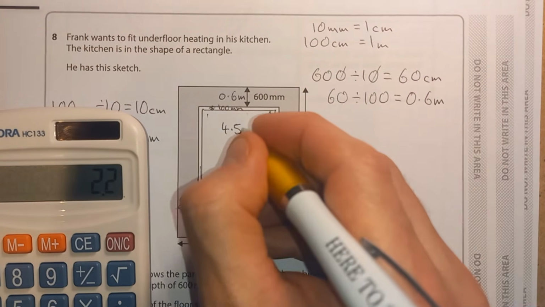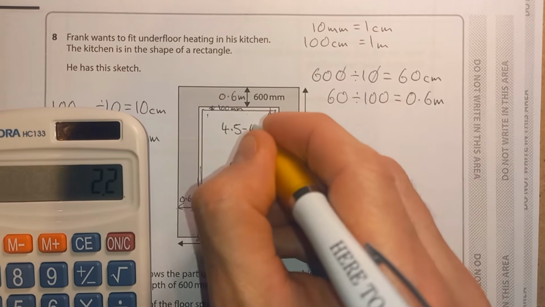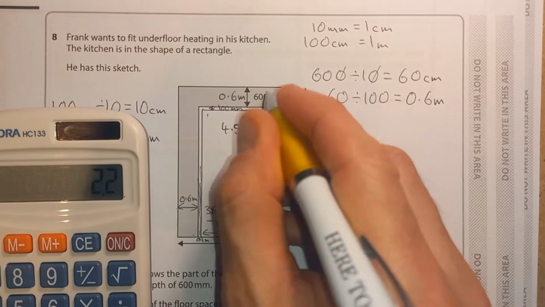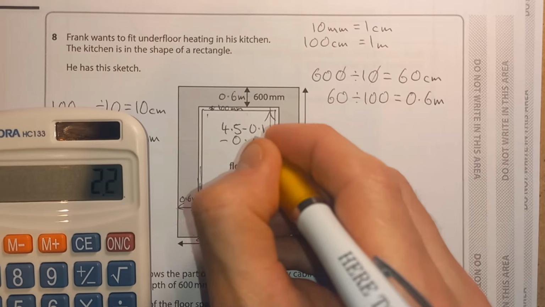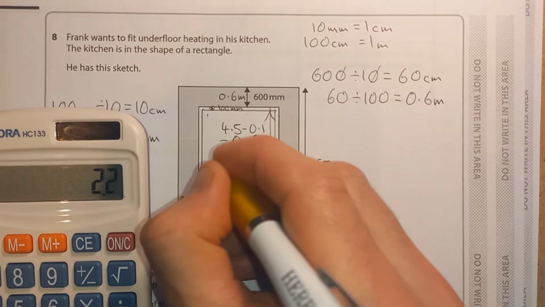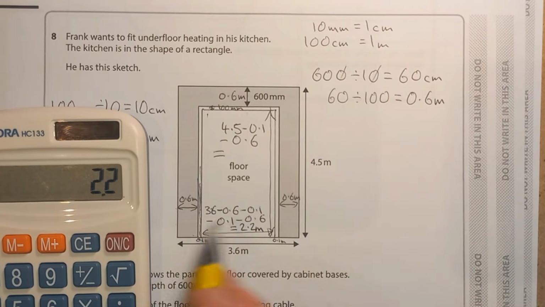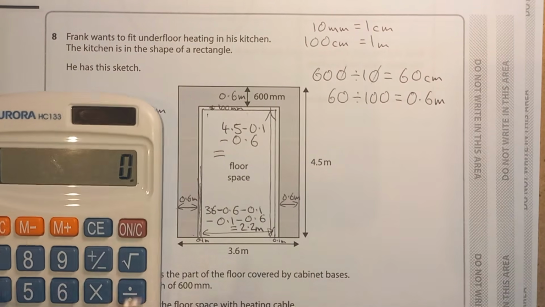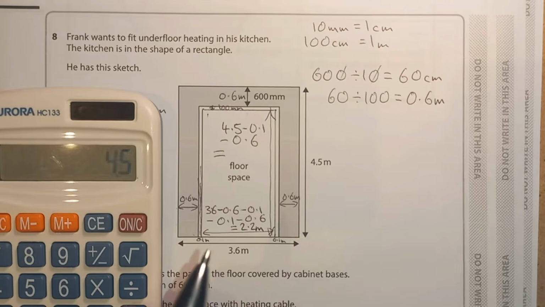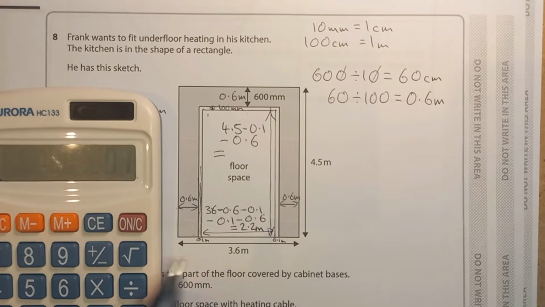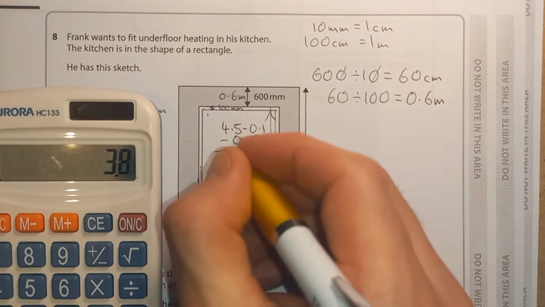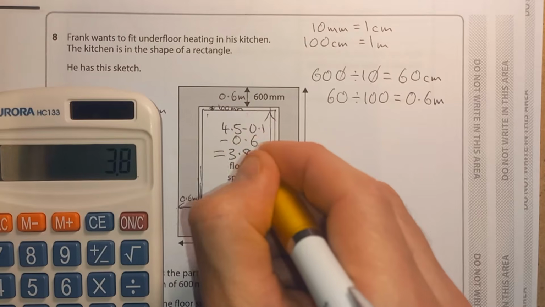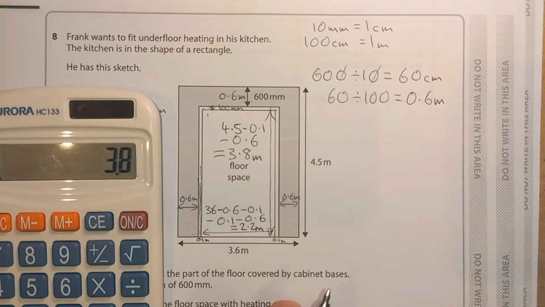We need to take off 0.1 and 0.6. Yeah, because we haven't got both sides like we had when we were going this way. We've just got one of each. So 4.5 minus 0.1 minus 0.6, we get 3.8 meters.